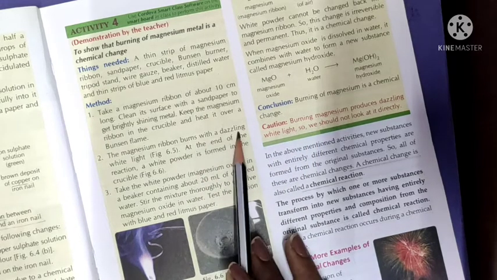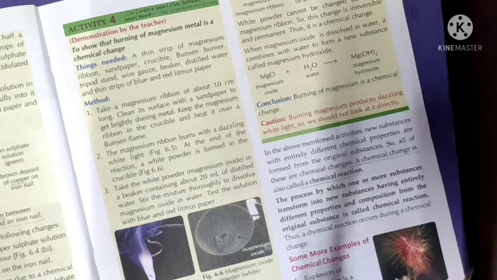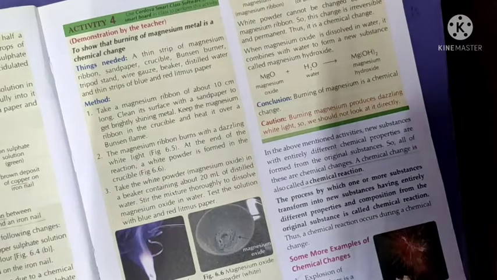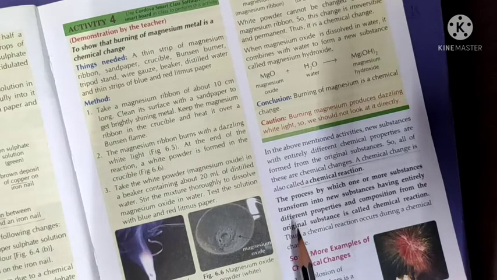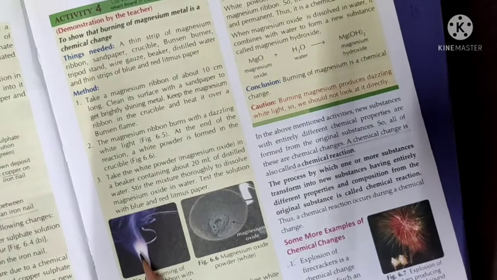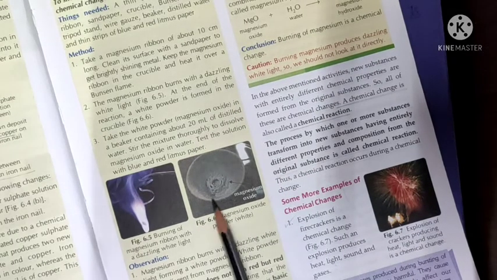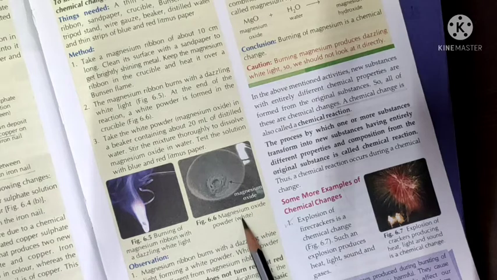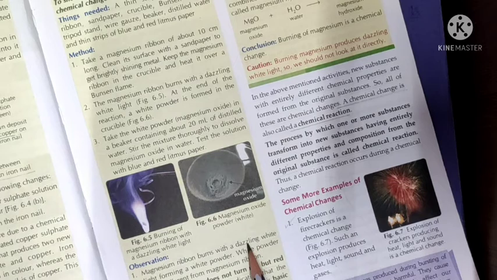So when we burn the magnesium ribbon, what happens? Bright light will be formed. The formation of white light takes place, and along with that, when your magnesium ribbon burns, ash will be produced. That ash is known as magnesium oxide, which we also call white powder. Okay, so burning of magnesium ribbon will give us dazzling white light along with magnesium oxide powder.